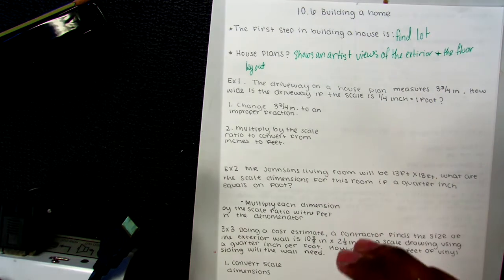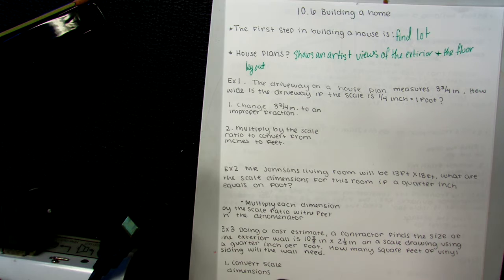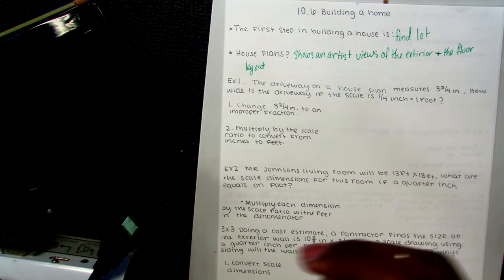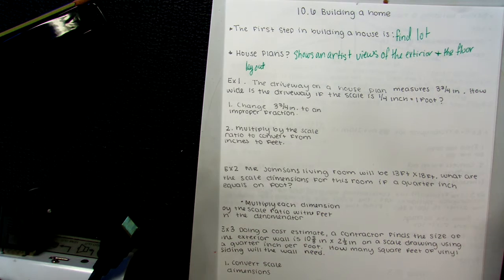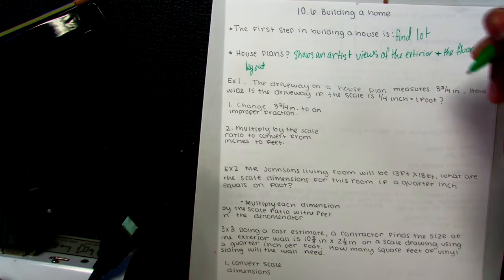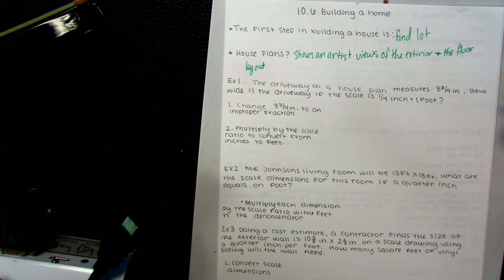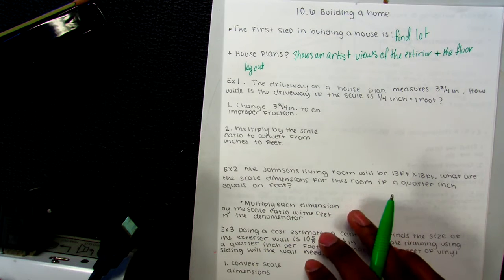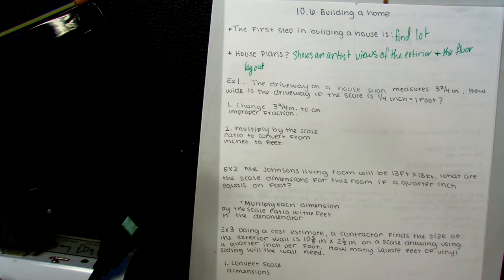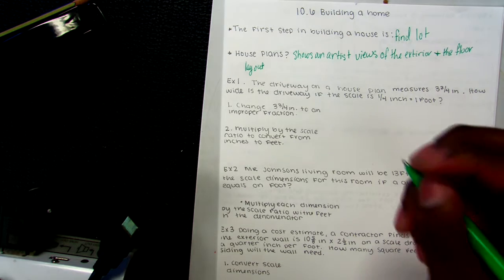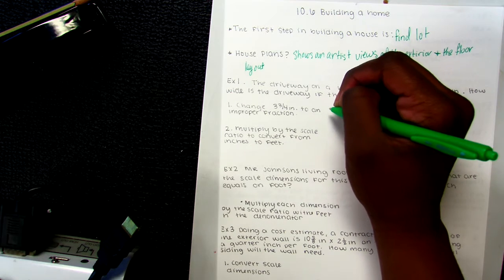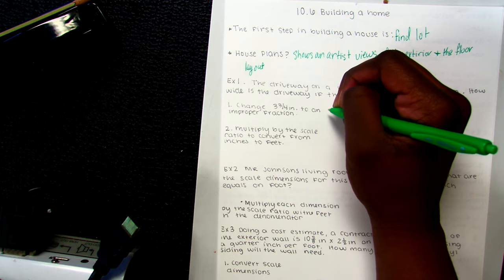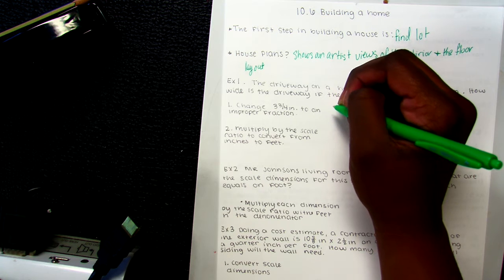Okay, so example 1. In this example, it says the driveway on a house plan measures 3 3/4 inches. How wide is the driveway if the scale is 1/4 inch equals a foot? So we would change 3 3/4 inches to an improper fraction.